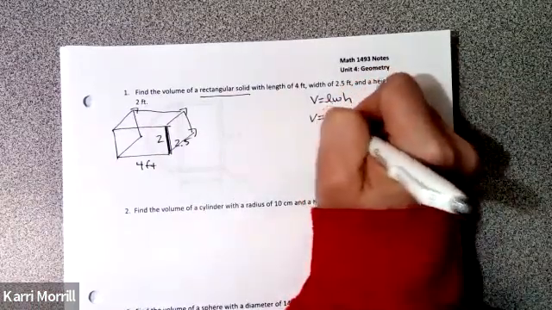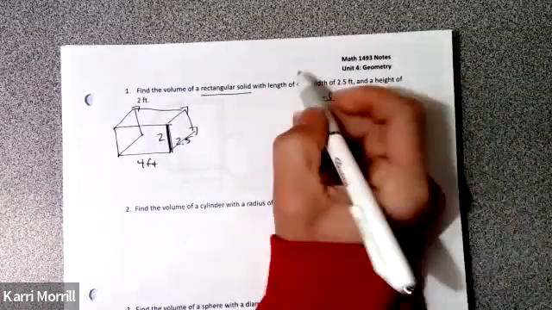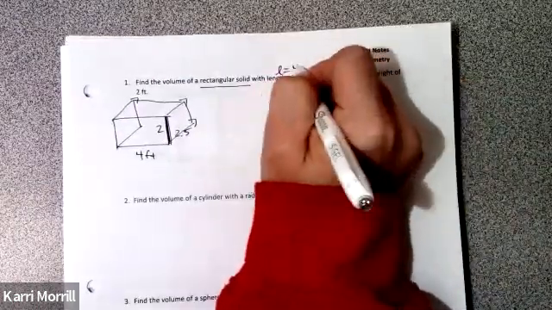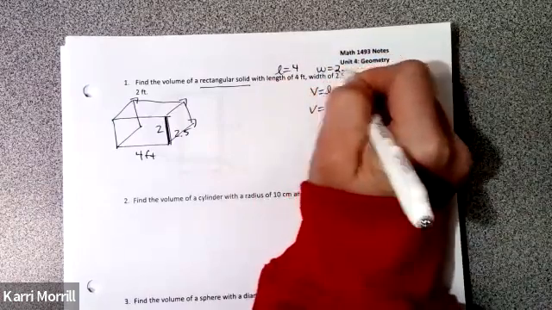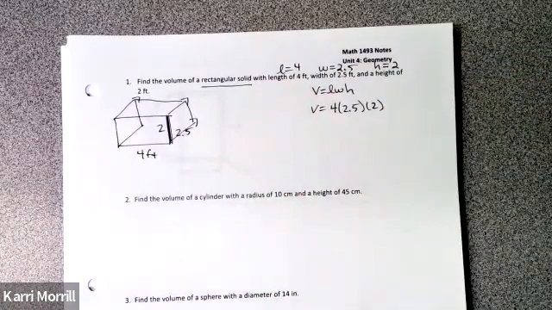But you're taking 4 times 2.5 times 2. So really you could just say my length is a 4, my width is a 2.5, and my height was a 2, and just replace those into that formula if you're not an artist like I'm not.